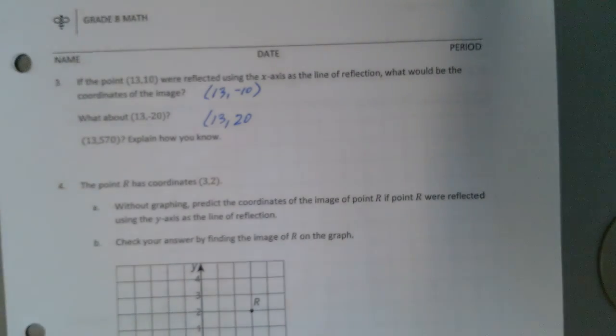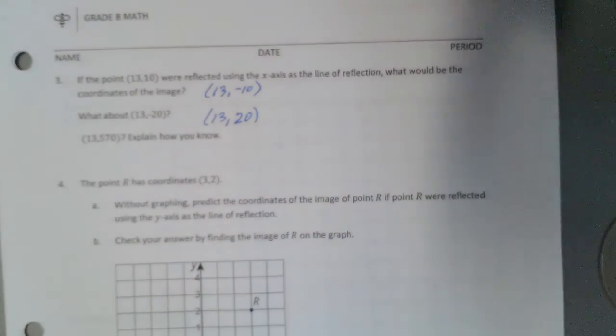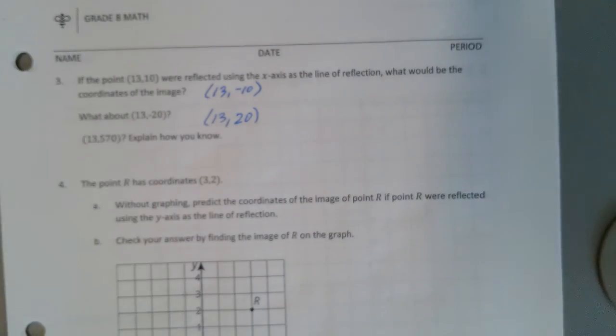Now, the next one, (13, 570). What? Hold on. That's really big. That's way off the coordinate plane. But can I still make that prediction? I should absolutely be able to make that prediction still, because that plane, we know, is going to continue to go on forever and ever.